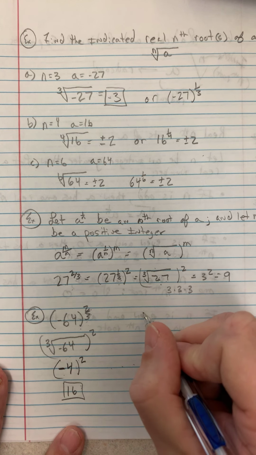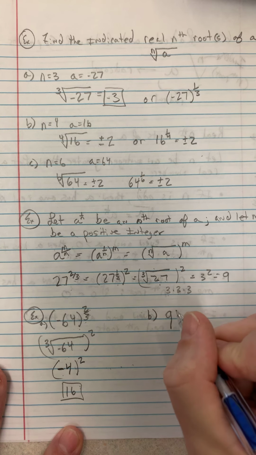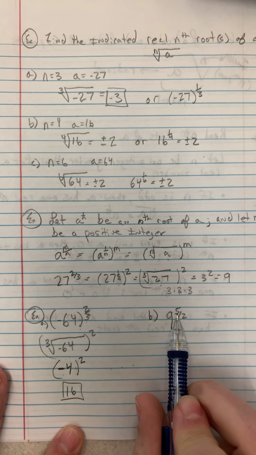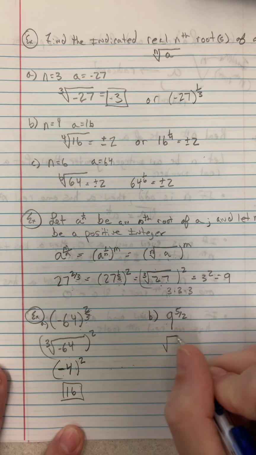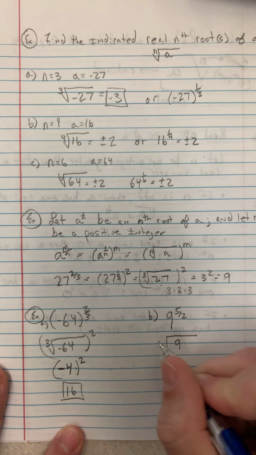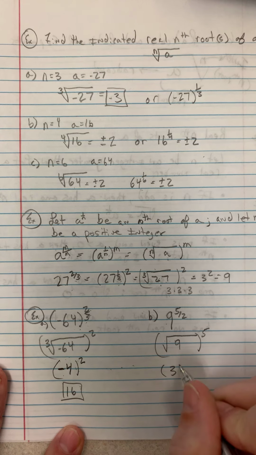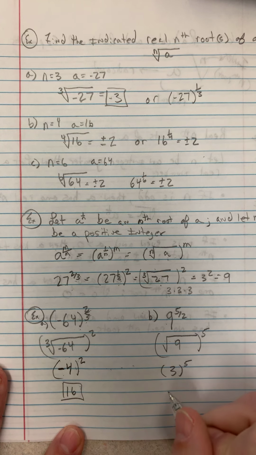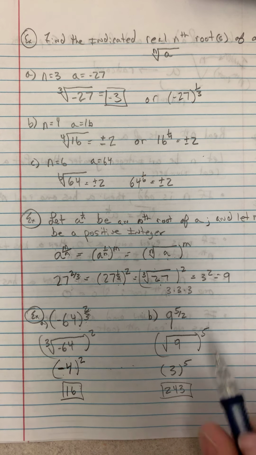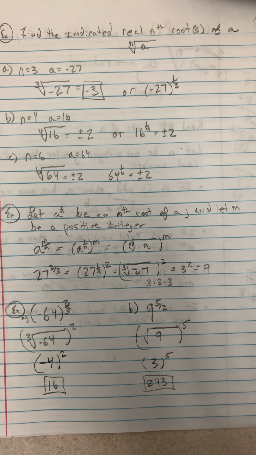I can go the other way. We'll call this A and this B. 9 to the 5 halves. That's the square root of 9 raised to the 5th power. My index is here. I don't need to write that 2 there. And that gives me 243. That's what we're going to work with. We're going to be going back and forth with these. Give them a try.